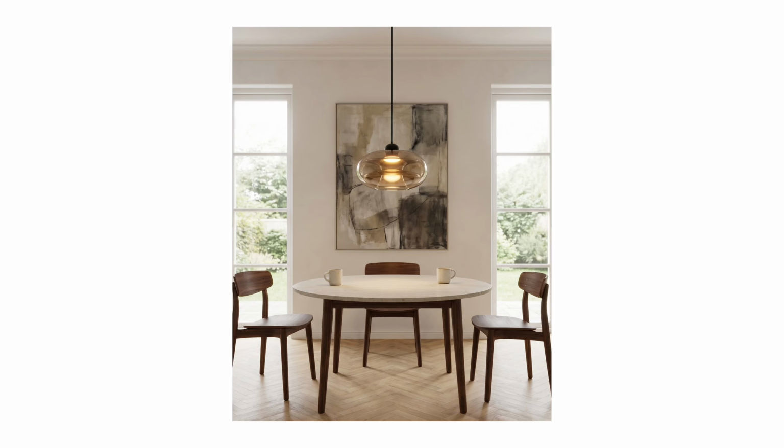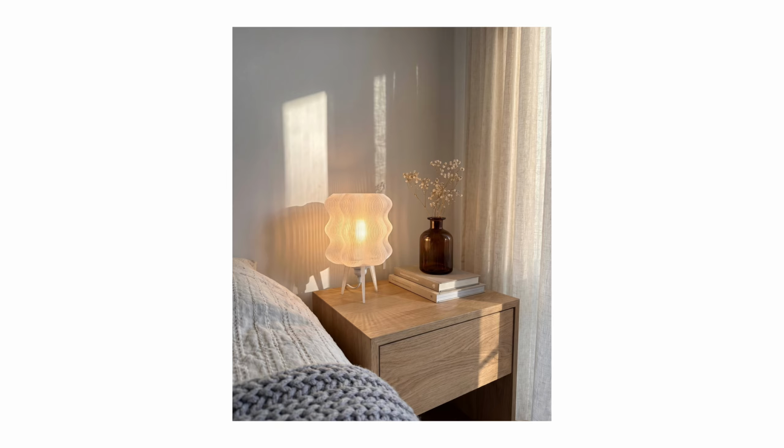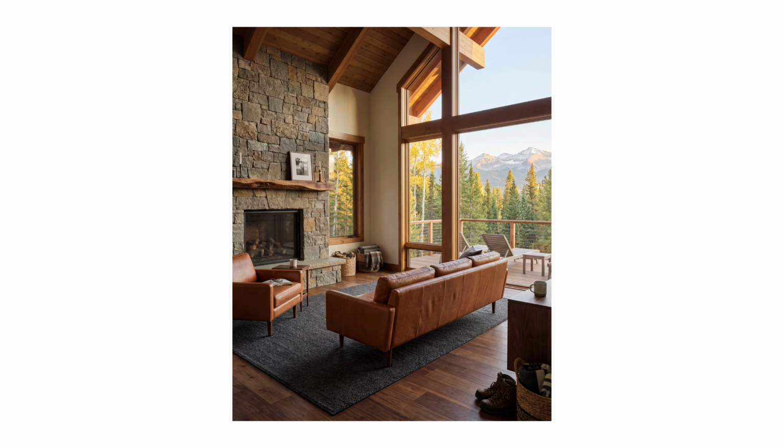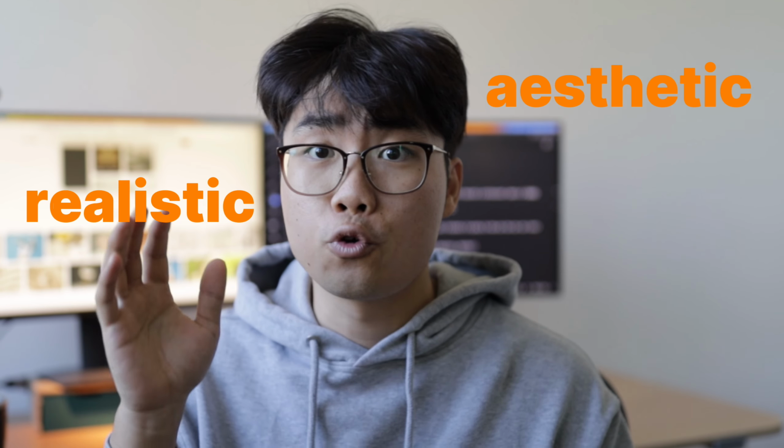Forget about everything you know about product photography. None of this shot required an expensive camera or a photo studio to complete. Unlike the fake AI looking image that you have probably seen before, in the next 3 minutes, I'm going to show you exactly how you can create realistic and aesthetic image for your brand.